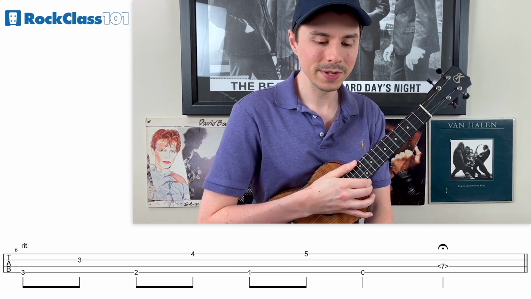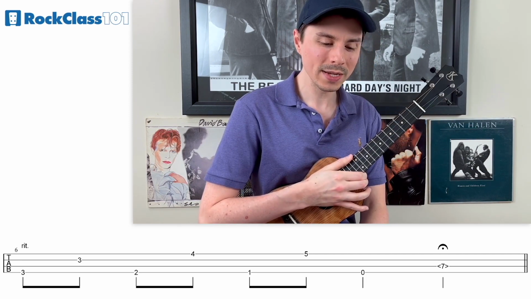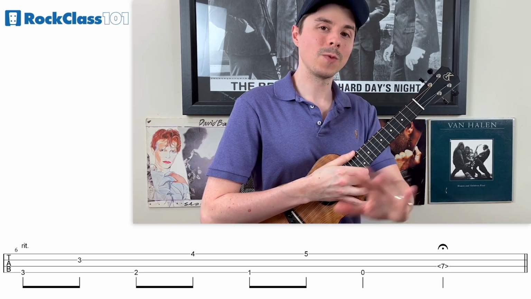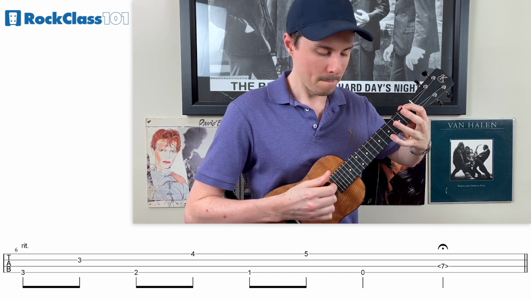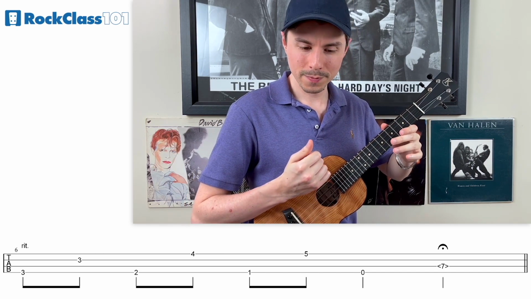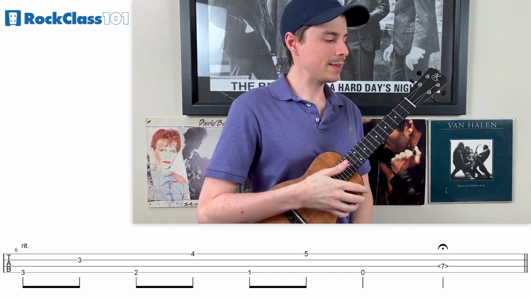And for this measure, we have something really, really cool. We have a walk down for the bass while the melody walks up. So it sounds like this. Okay, let's go ahead and break that down.